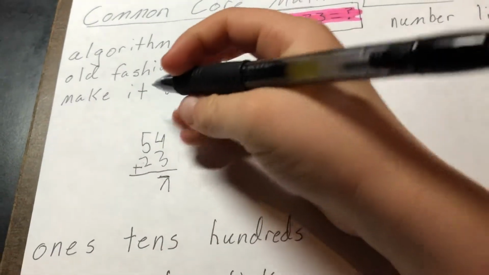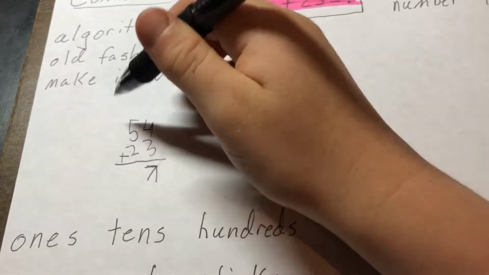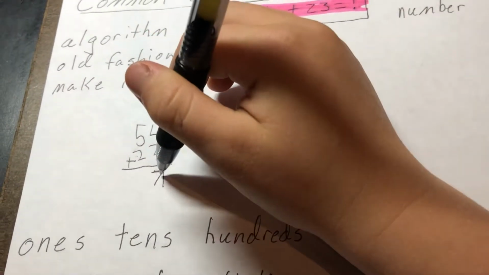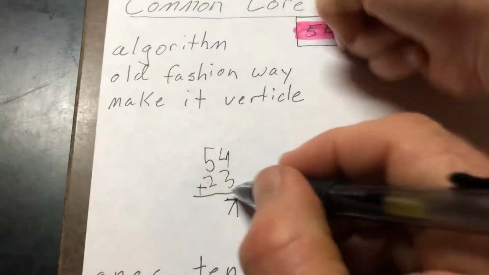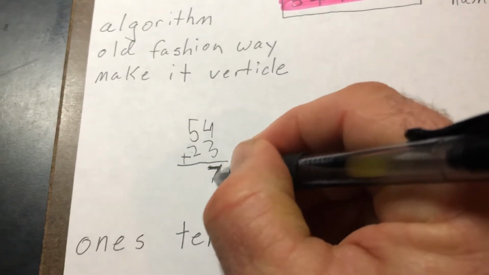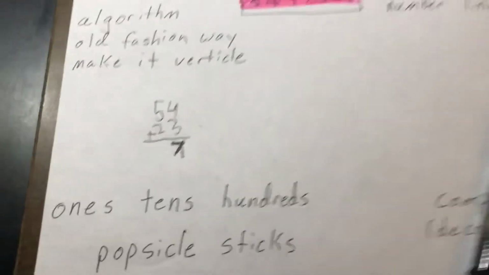Did you have to regroup on this one? Nope. Okay, so 4 plus 3 equals 7. A little sloppy 7, but that's okay. All right, let me help you out with that one. What if we just go over it a couple times and we'll just show that that is a 7. Perfect.